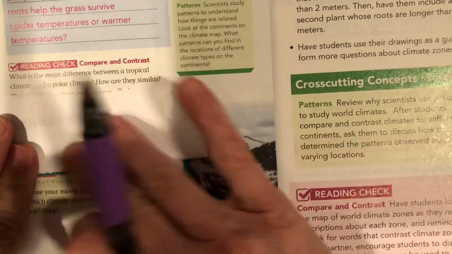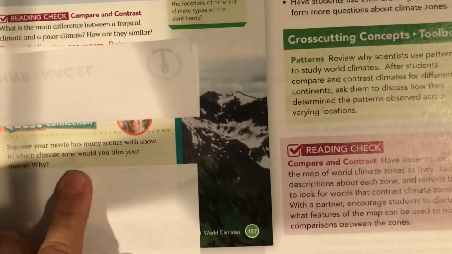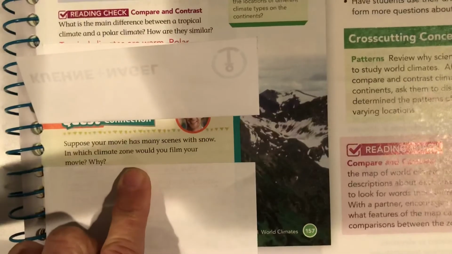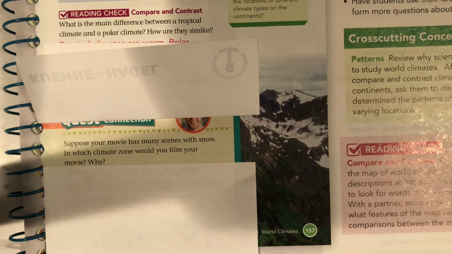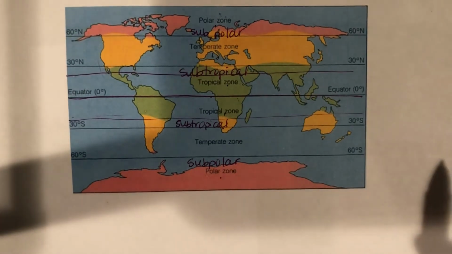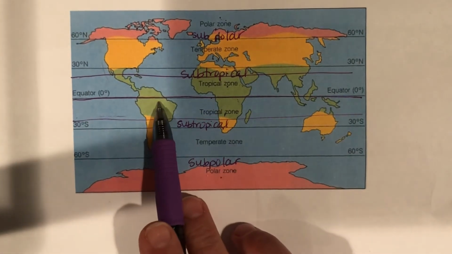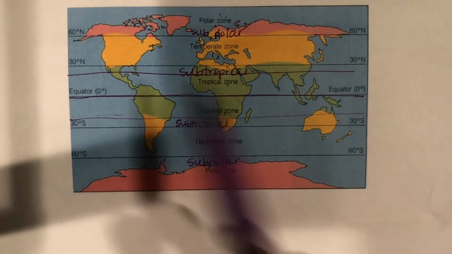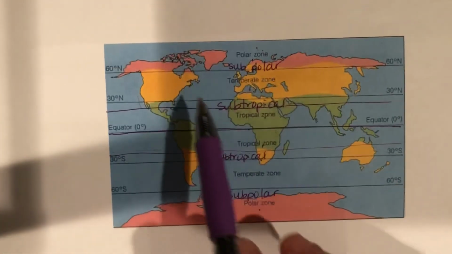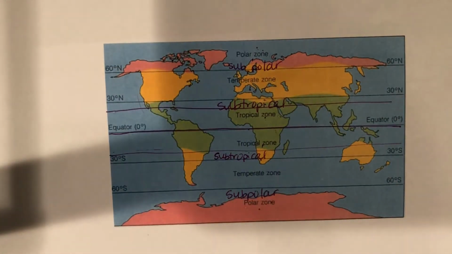Okay, now suppose your movie has many scenes with snow. So you're filming a movie and you're in charge of finding the location that you want to do it, and it has many scenes with snow. Like, where do you want to film this? In Brazil? Or in northern Canada? It's a good question.